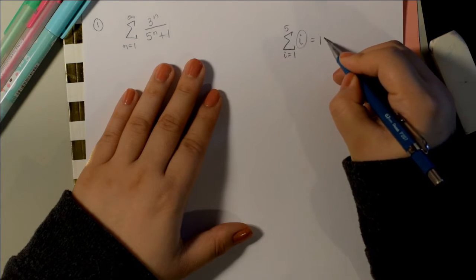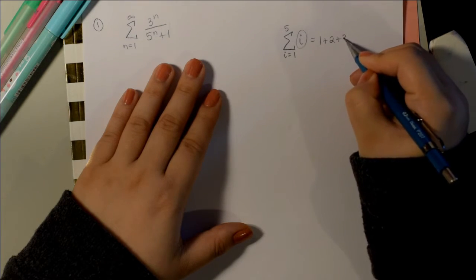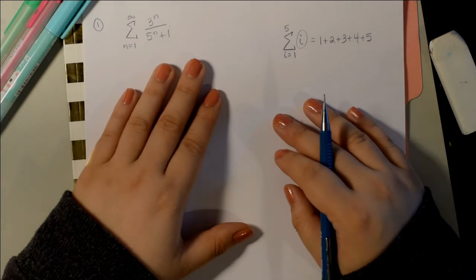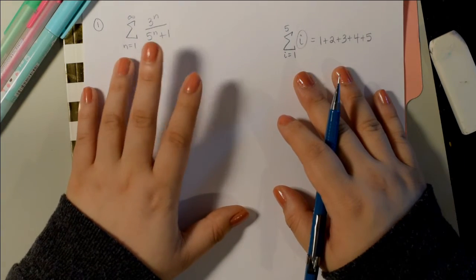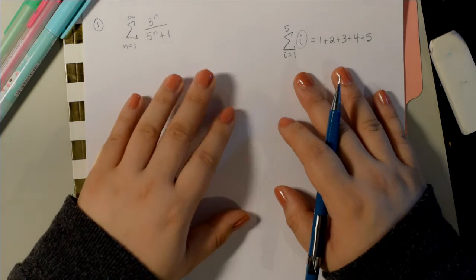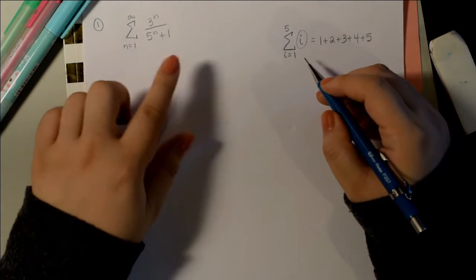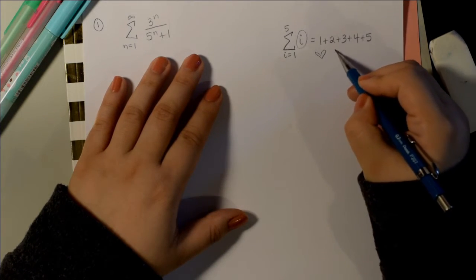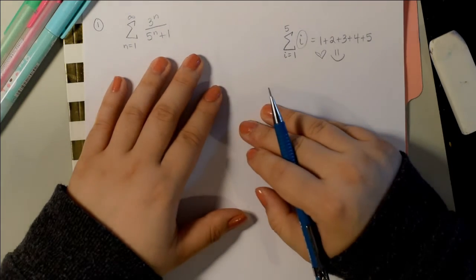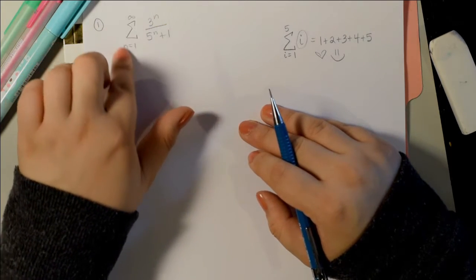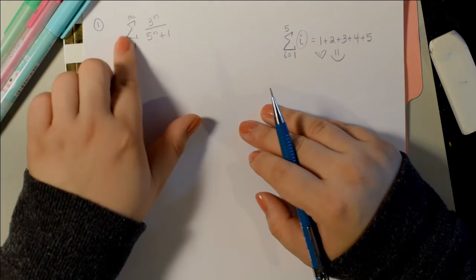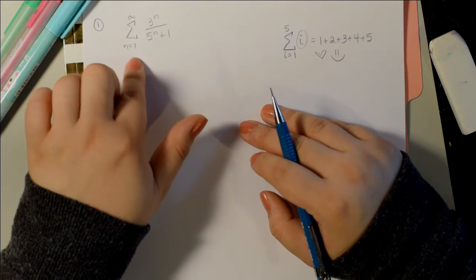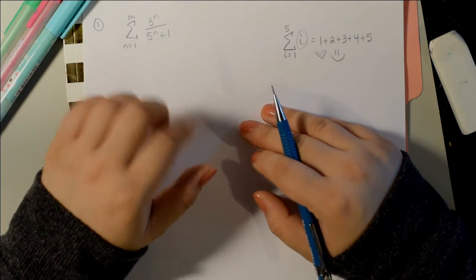So this is 1 plus 2 plus 3 plus 4 plus 5. Okay, so that's just for the person who asked about sigma. But this is for infinite series. So we're asking if this sum converges or diverges.